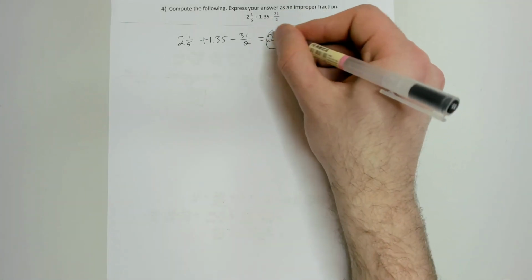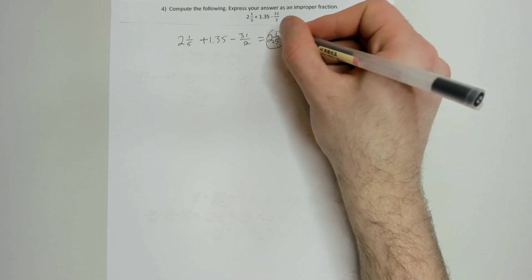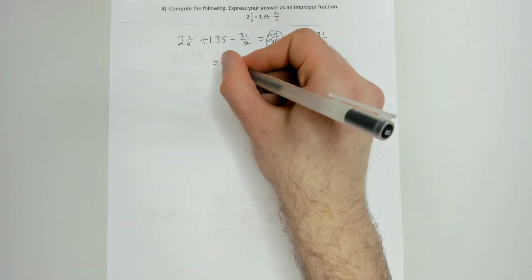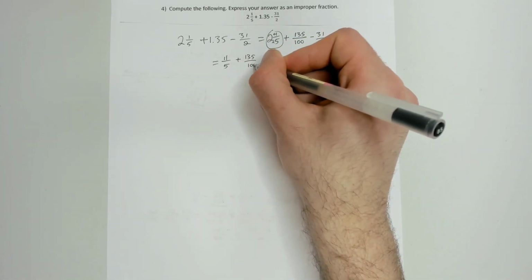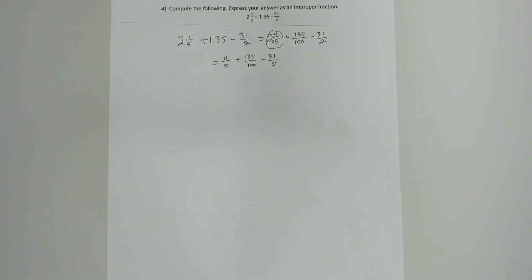So now we just need to make this 2 and 1/5 into an improper fraction, so we'll do 2 times 5, which is 10, plus 1, which is 11. So we get 11 over 5. And then here we have 135 over 100. And then lastly, we have 31 over 2 that we're subtracting. Okay, so now we're all in terms of improper fractions, and it's go time.